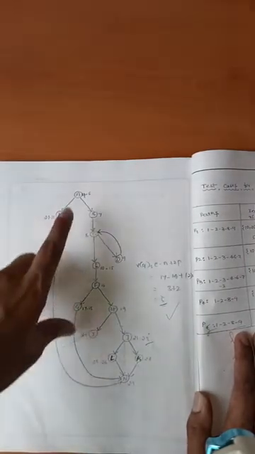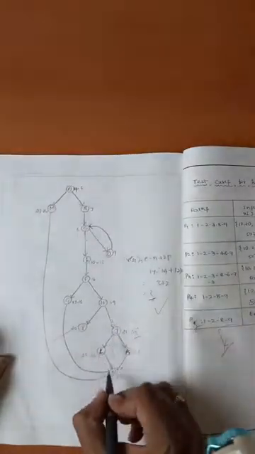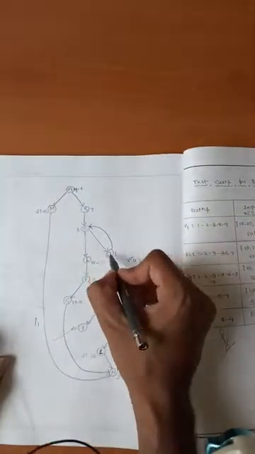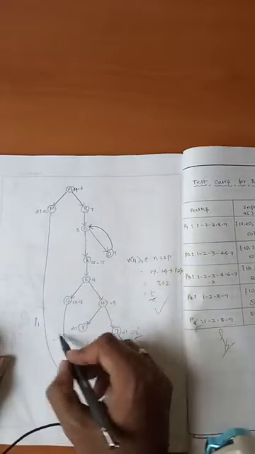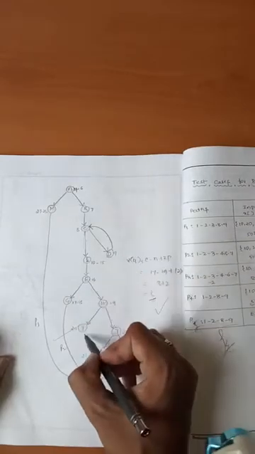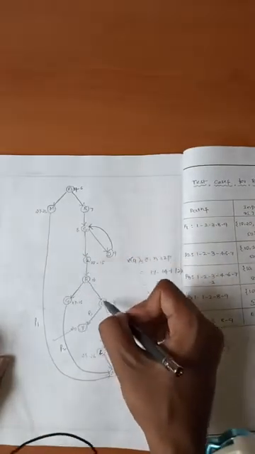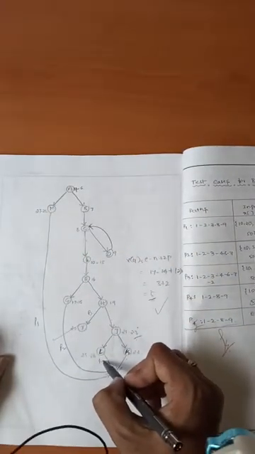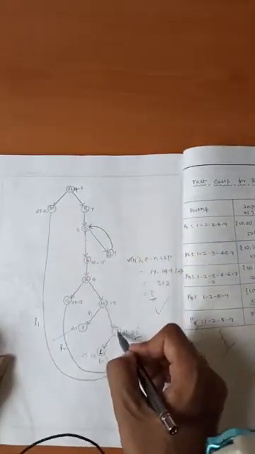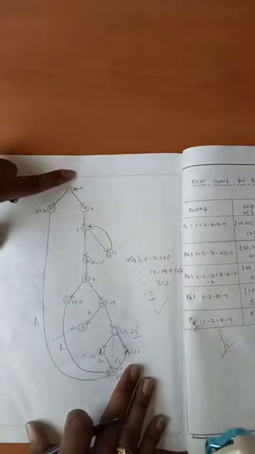How are we going to identify them? See, for the first path, A, M, N, this is source, this is destination, this is my P1. Next, A, B, C, D, C, E, F, G, N, this is P2. Then A, B, C, E, F, H, I, this is P3. Then A, B, C, D, C, E, F, H, J, L, N, this is P4. The last one is A, B, C, D, C, E, F, H, J, K, N, this is P5. Like that, we need to derive the number of paths.